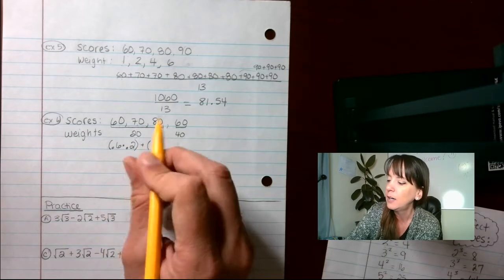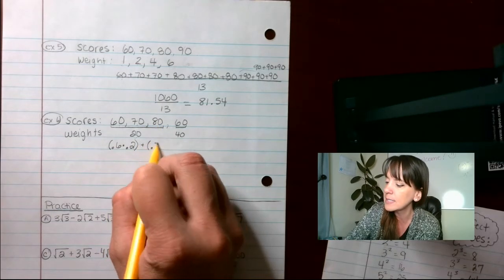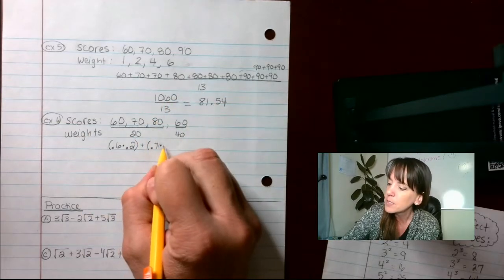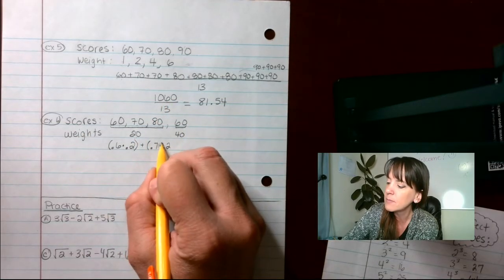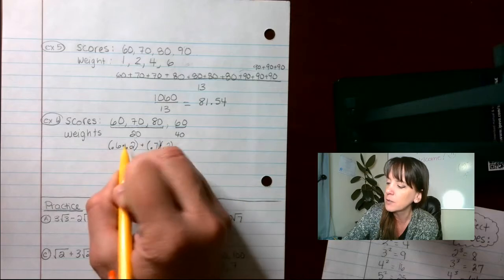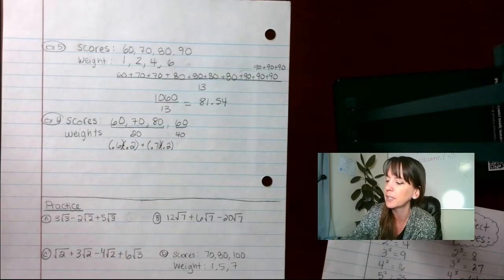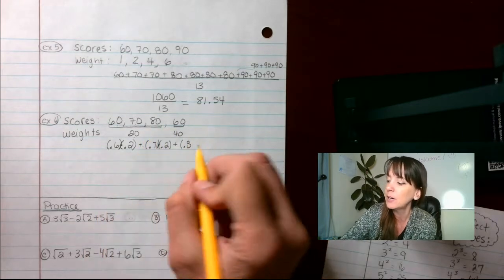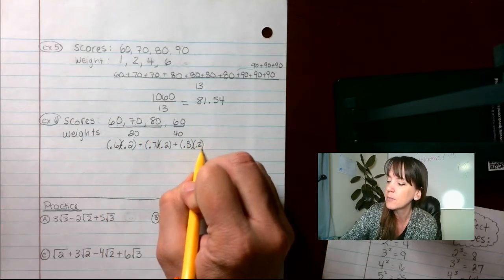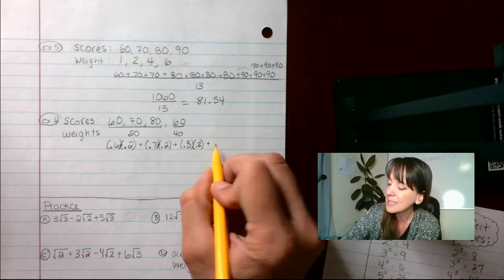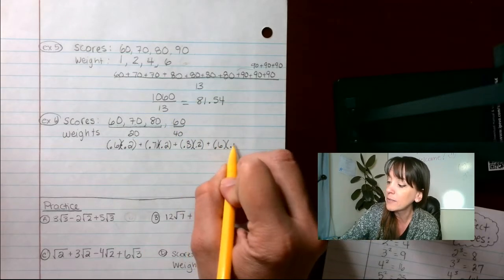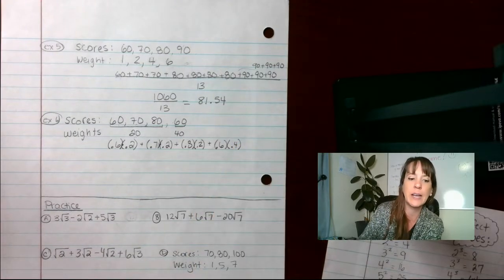So it's going to be 0.7 times 0.2. I'm going to use parentheses here so those decimals don't get confused. Plus 0.8, because that's 80%, times 0.2. Okay, plus 0.6 times 0.4. All of that we're going to add up.